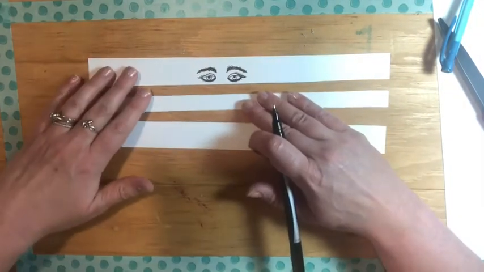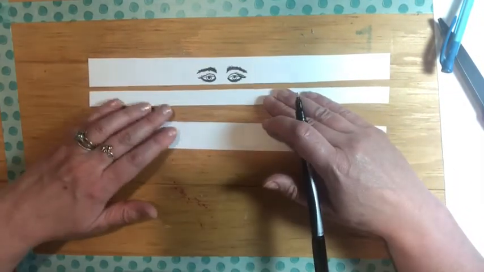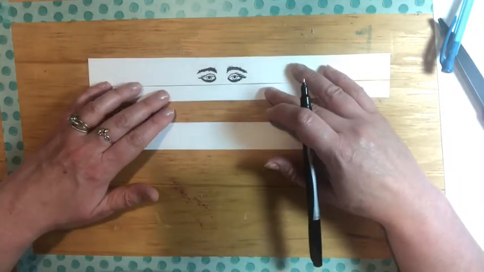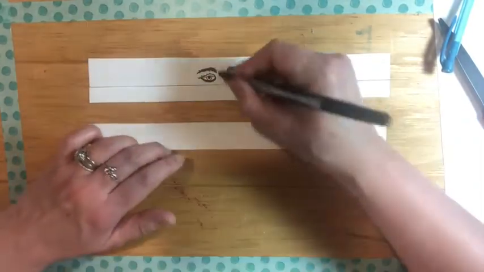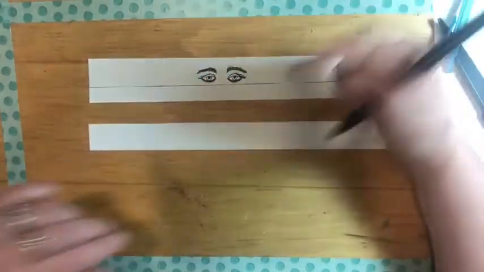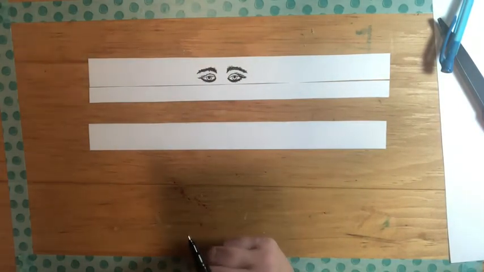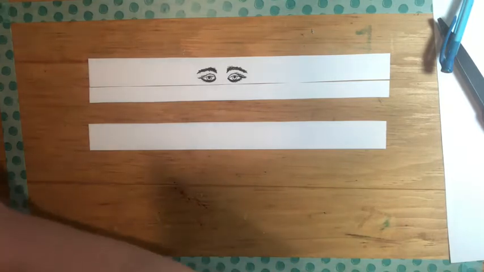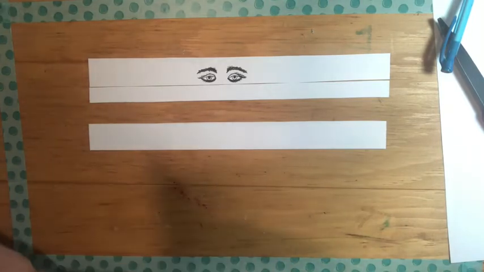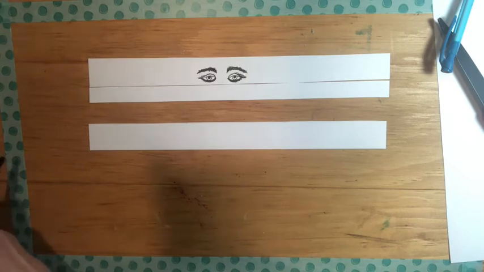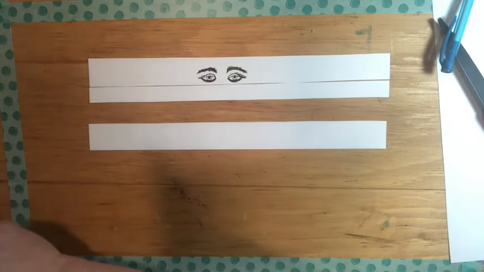Okay, so there's some eyes. Now, I want to do a nose that sort of goes with these eyes. So, thinking about it, I can look at the resources that I have. You guys have a bunch of different pictures you can look at in your packet.